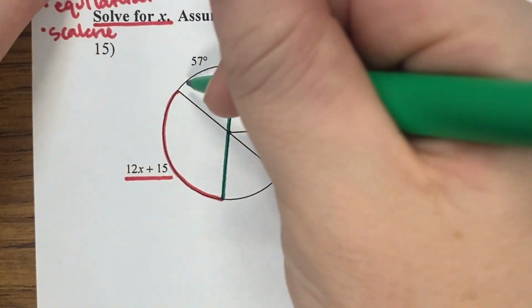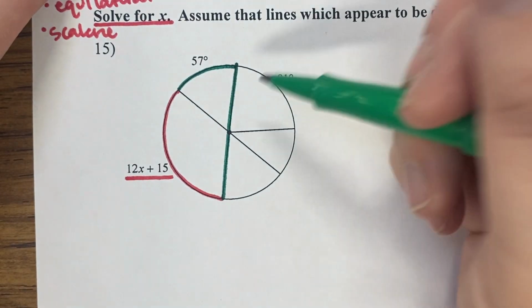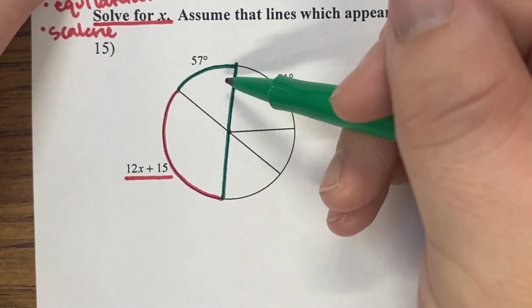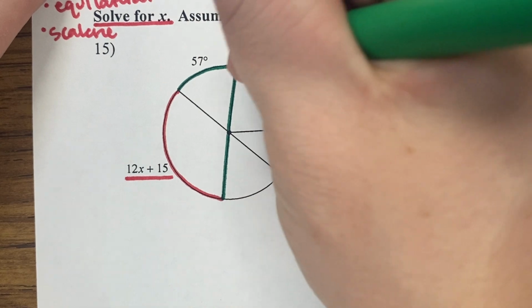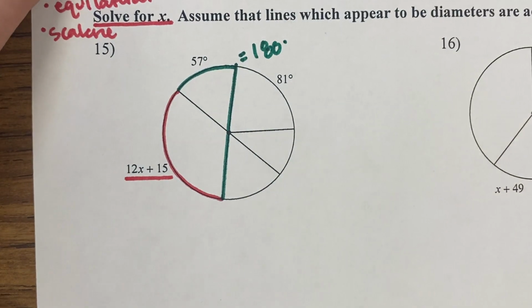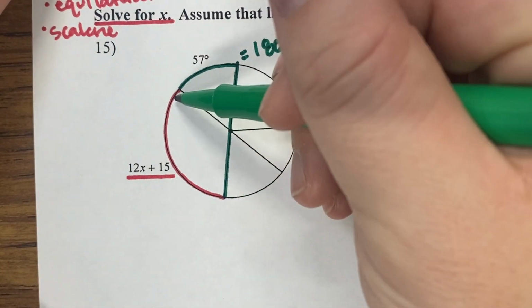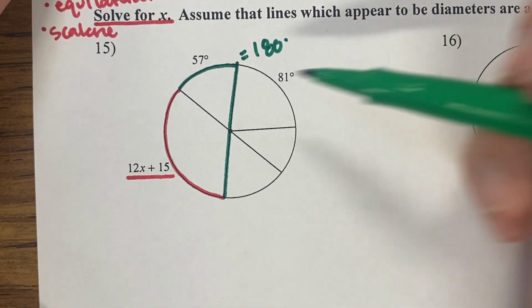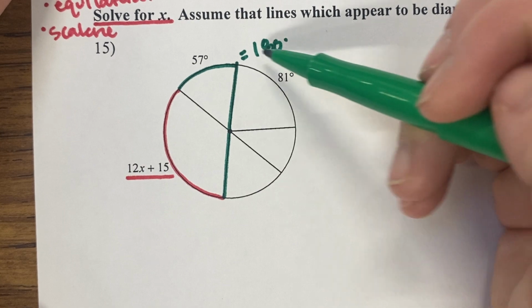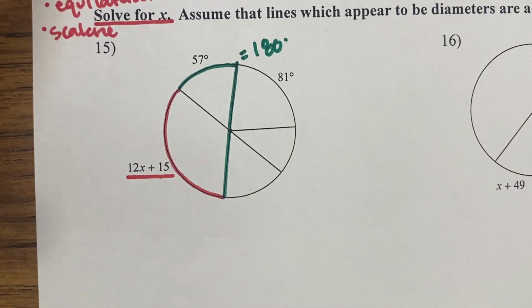This arc plus the 57 creates half of our circle, which again is equal to 180 degrees. So if we add the red arc with the x that we're looking for, plus the 57, set it equal to 180, we can solve for x. So let's go ahead and do that.